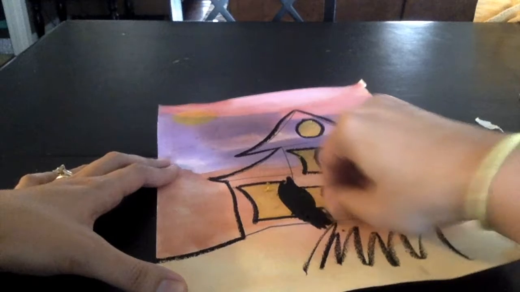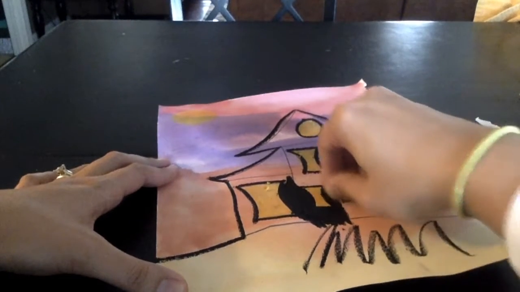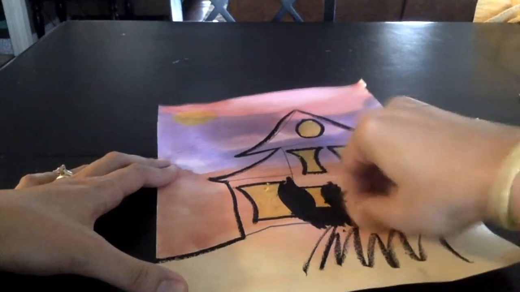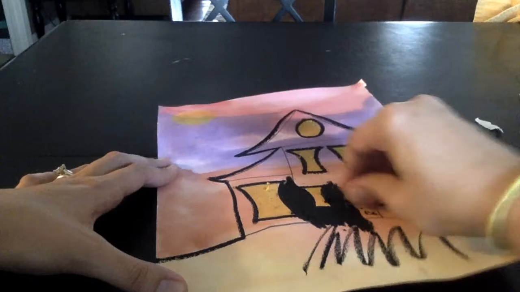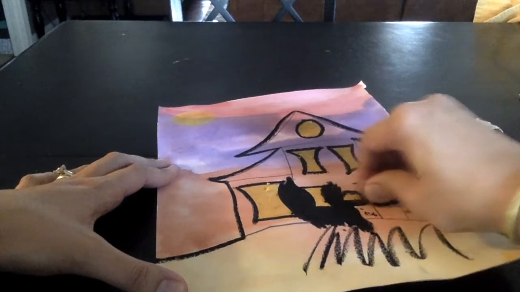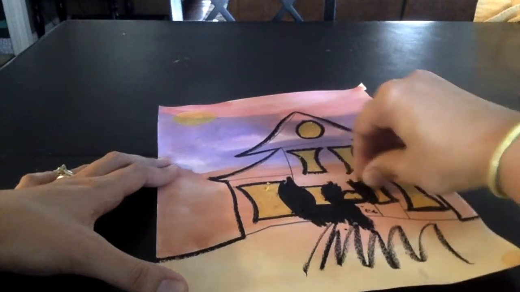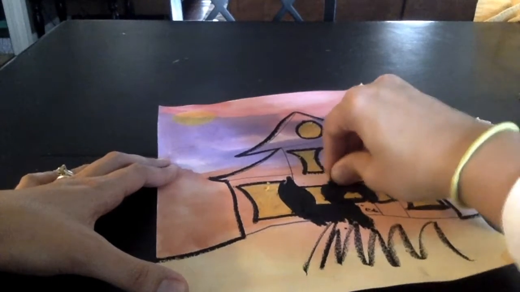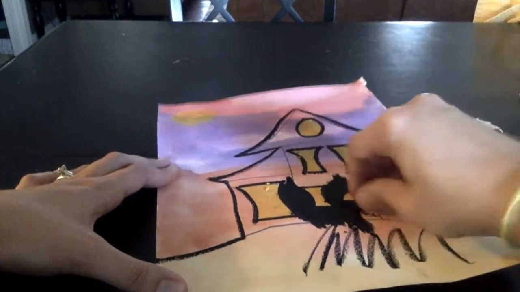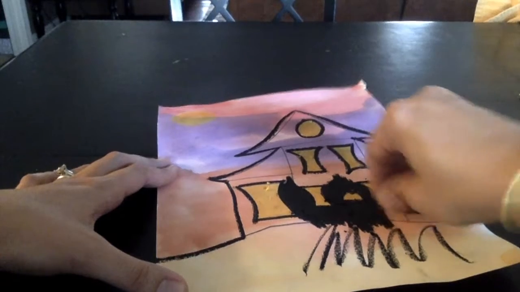Opaque would be the word. You don't want to be able to see through it. You're just going to color everything in. You don't have to worry about this line between the house and the ground because we're kind of showing the silhouette. Everything is in shadow, so you can't see the door. You can't see the sides of the house. You can only see the windows in the outside of the house.